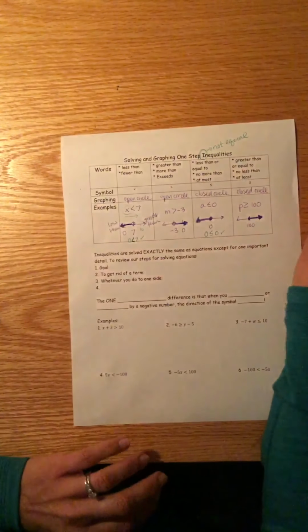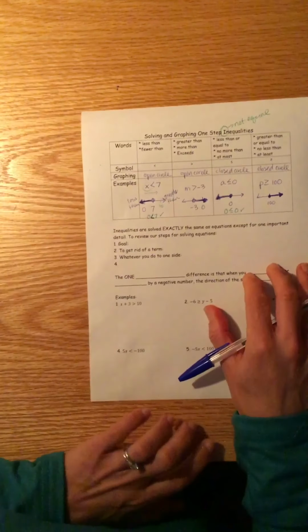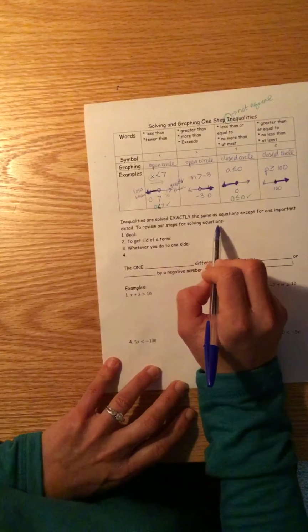Okay, moving on. Here's the thing that you're going to love about inequalities. You solve them exactly the same way as equations, so we're hardly learning anything new right now. There's one difference that we're going to get to. That's it. One. So let's review what we did for equations.